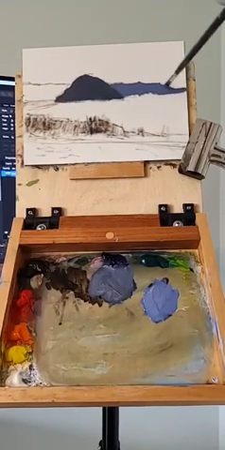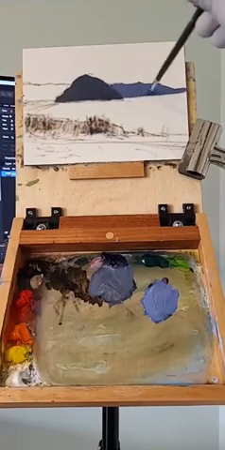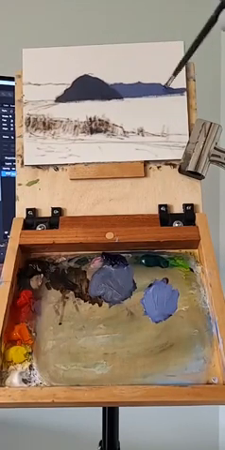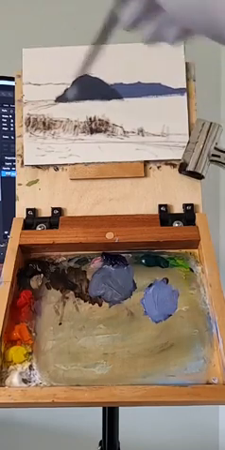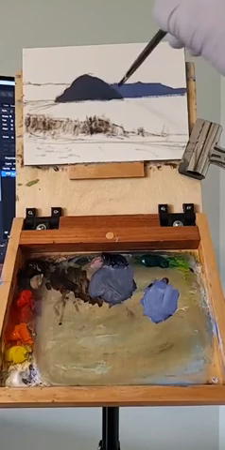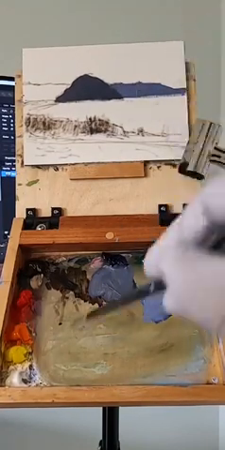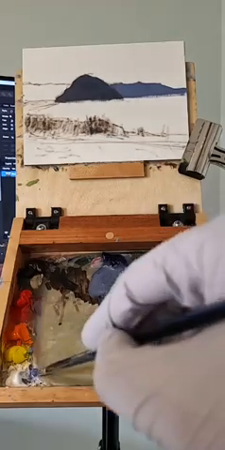And again, I can always lighten this up later. I know it looks dark right now, but that's the interesting thing, is that a lot of times it starts out looking really dark, and then later it seems to lighten up.